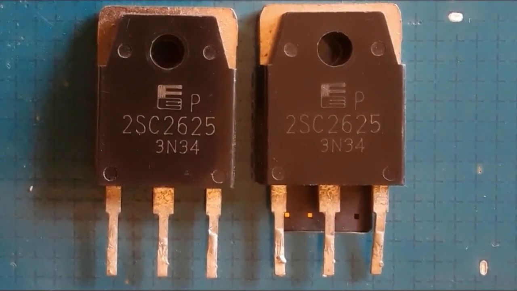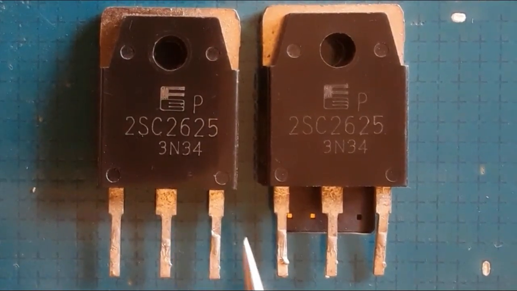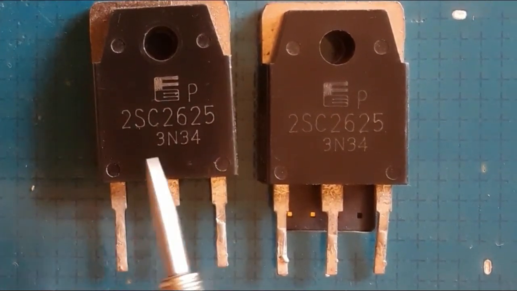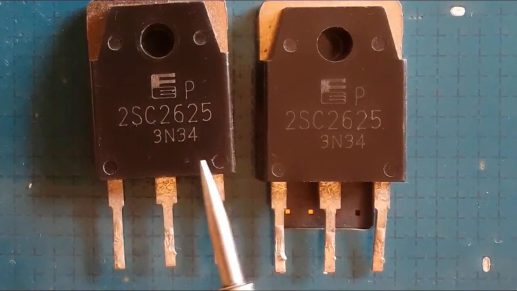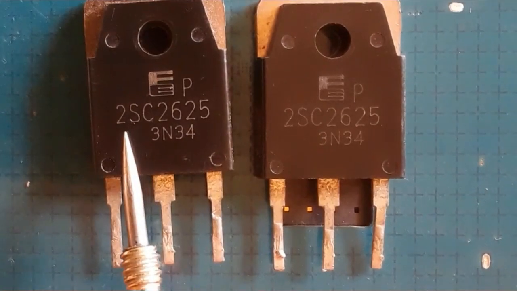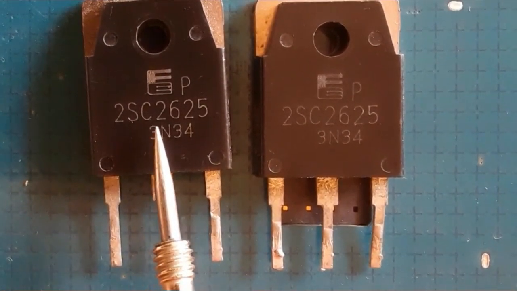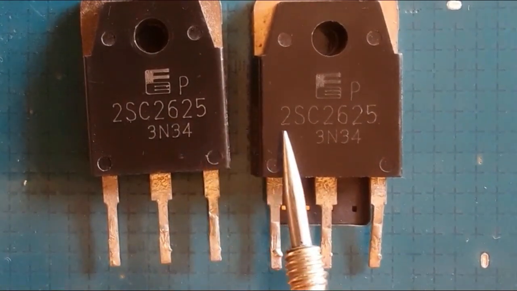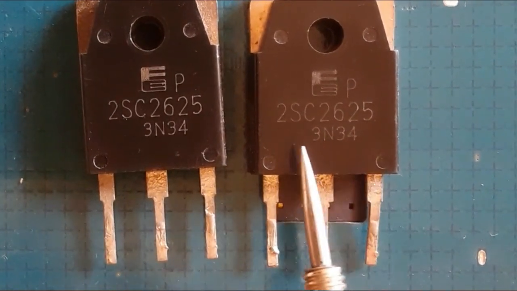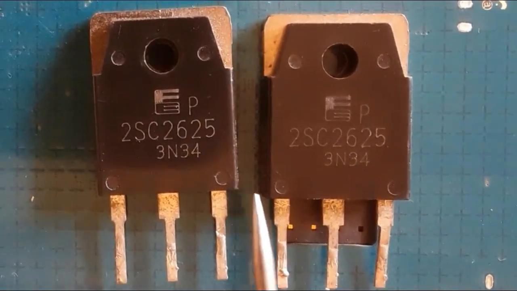Hi everyone. So in this video I'm going to show you how to test this kind of transistor. This is basically an amplifier or a transistor amplifier. As you can see, here we have its reference 2SC2625. So we're gonna test this transistor.